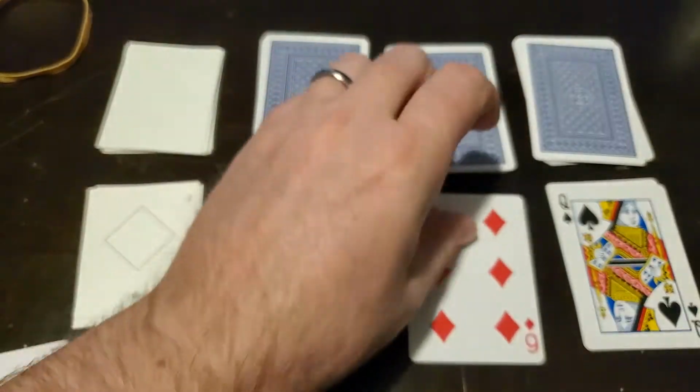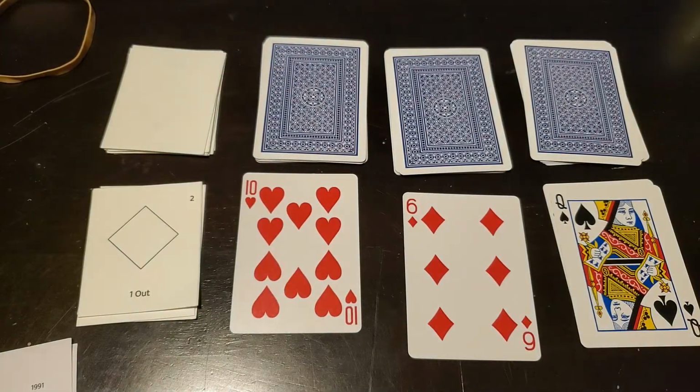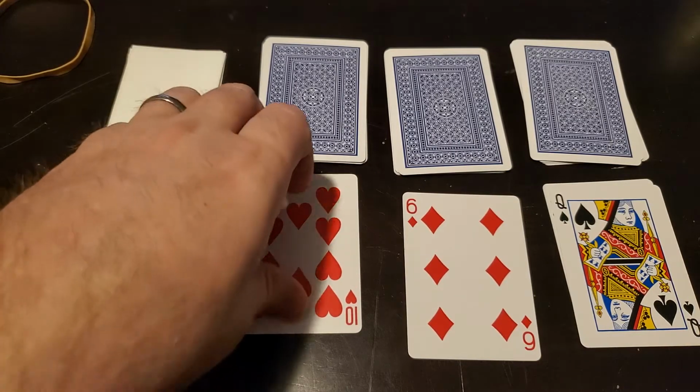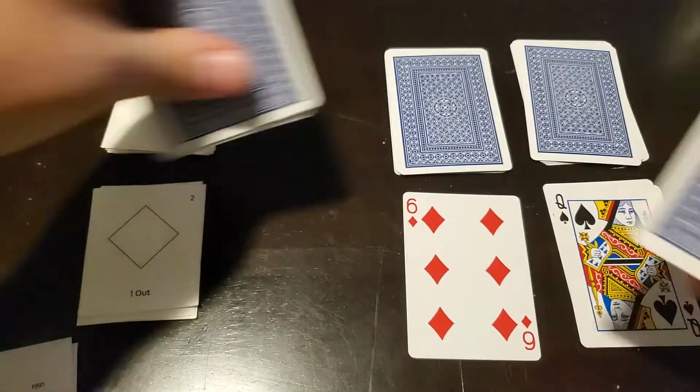Jeff Blauser up, and no run in the inning, so the Cardinals get out of the second inning. They're up 3-1 over the Braves.